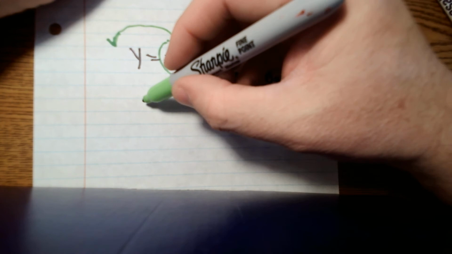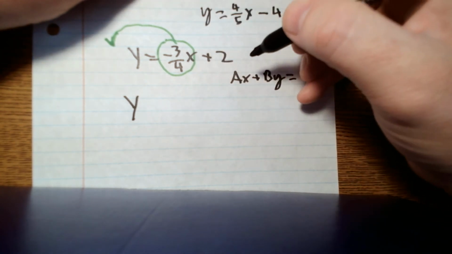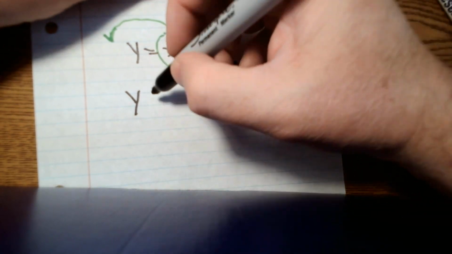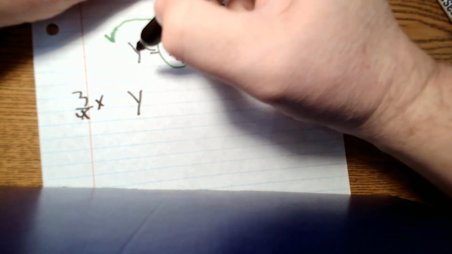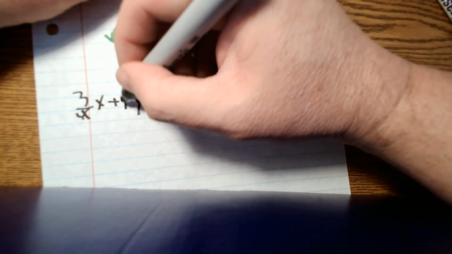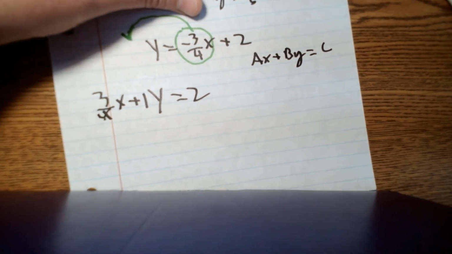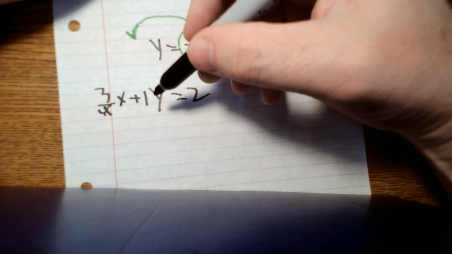Okay. So here we go with this. I keep just rewriting stuff, but that's fine. Once I move it over, it's going to become 3/4 x plus 1, y equals 2. Okay.